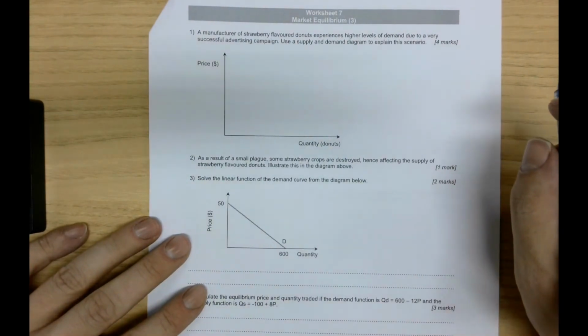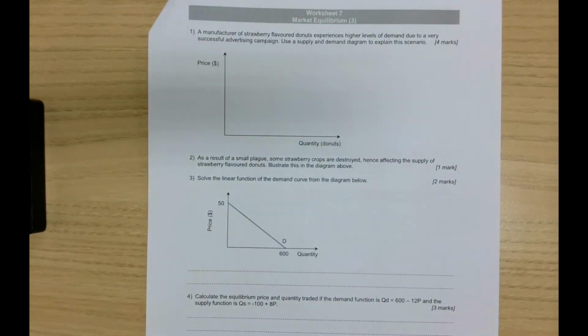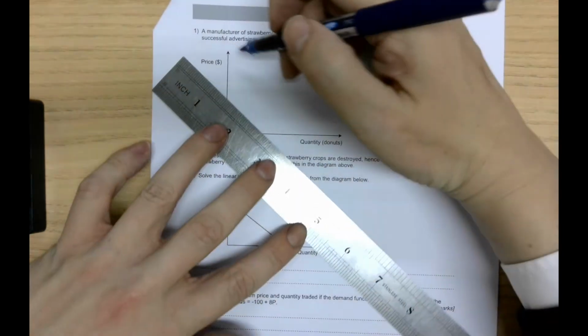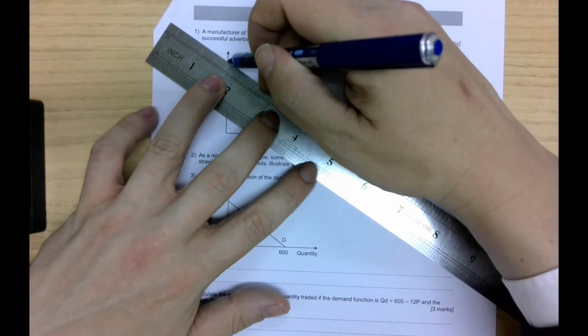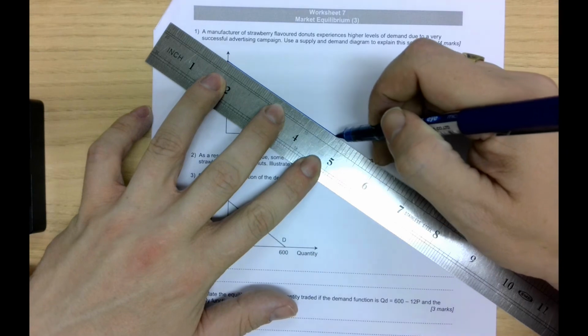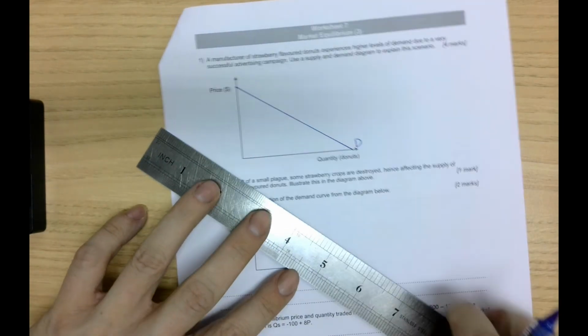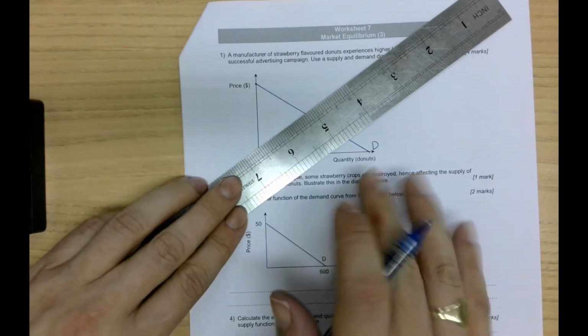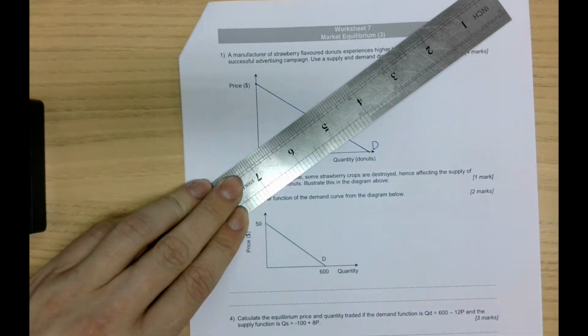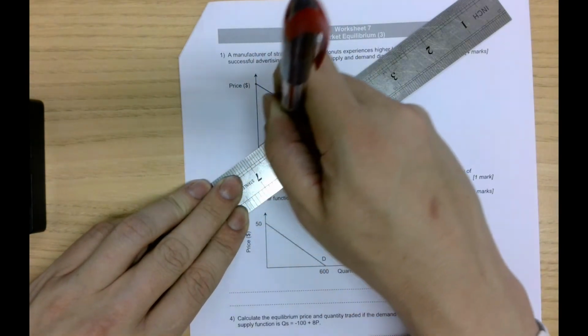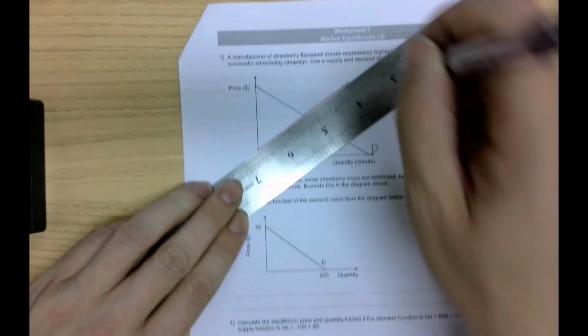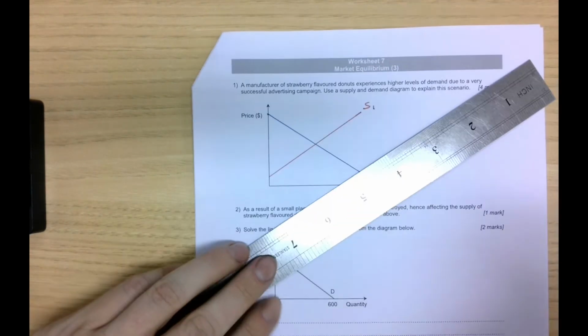Okay, now we've just got one more page, right? And this is kind of silly, so I'm going to draw the two things in the one diagram. The first thing we're going to do is draw a demand curve and a supply curve. I will do them in different colors. Okay, and that's supply. So that's supply one, that's demand one.